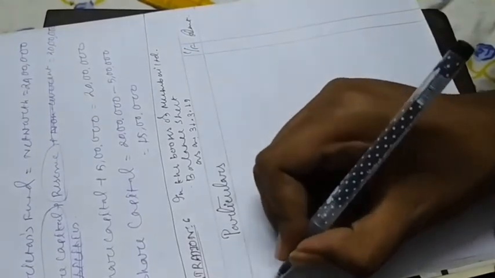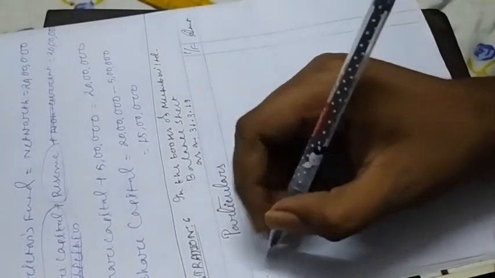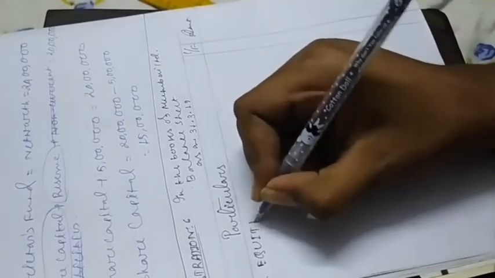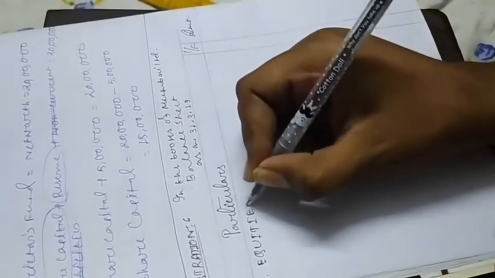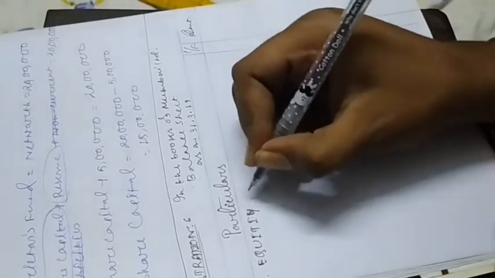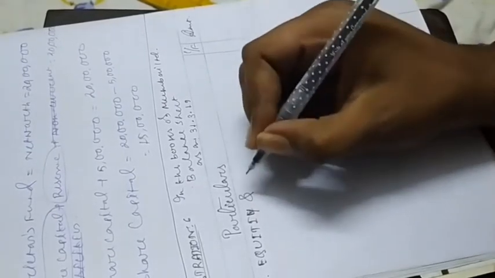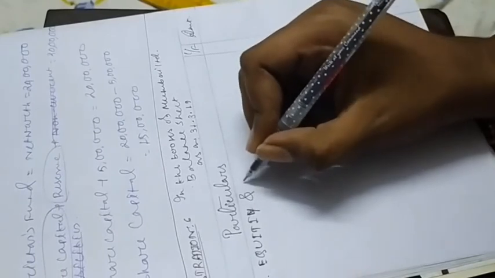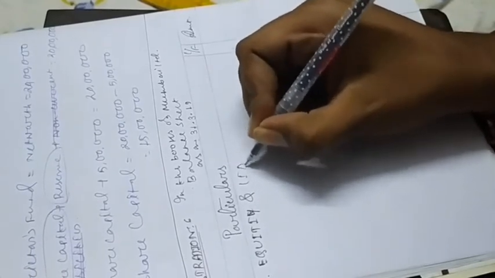I'd like to explain that. Here it is, the format of the balance sheet. I think you know. The first one, equity and liability.